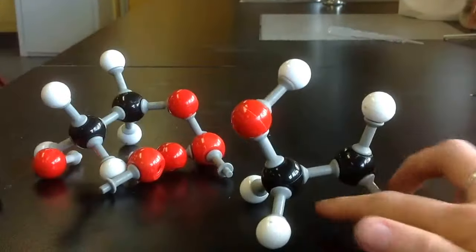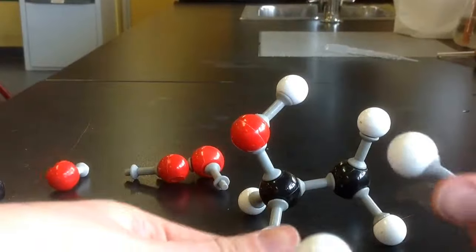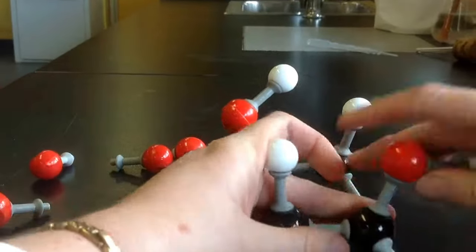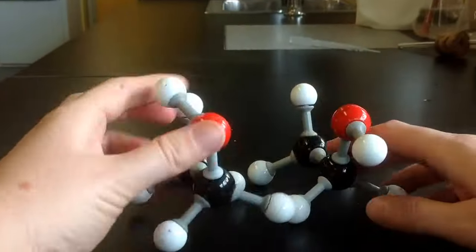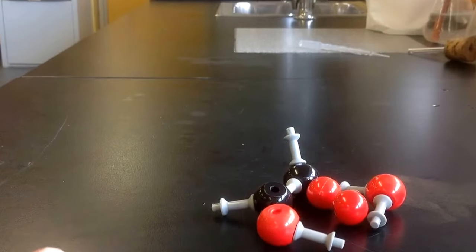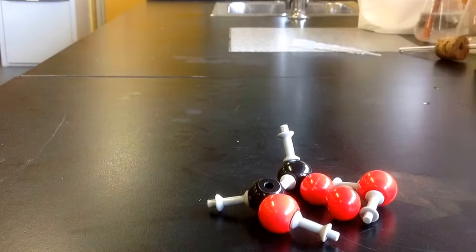There's 1, and there's 2 ethanols. Okay, those are ethanols, we're all happy, and this is what we have left over. 4 oxygens and 2 carbons.